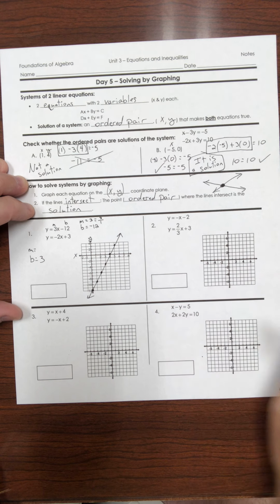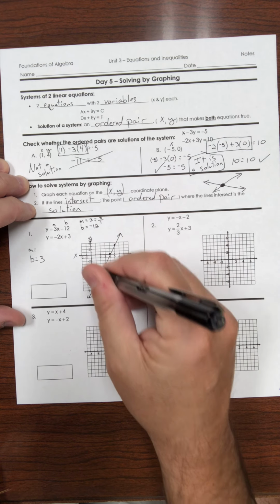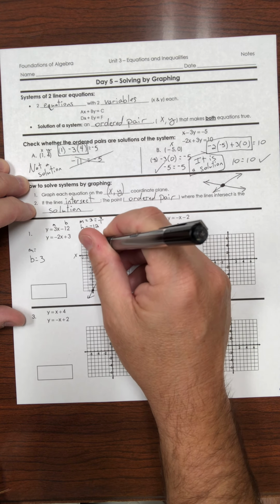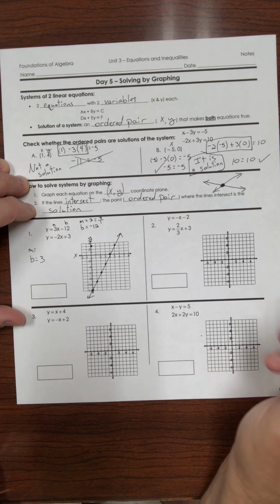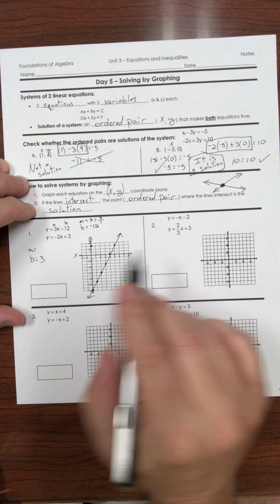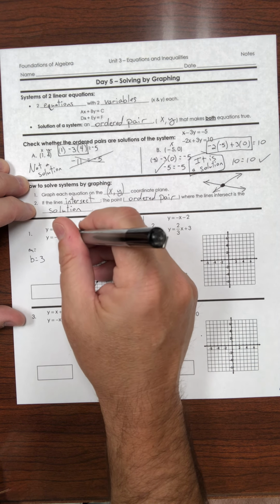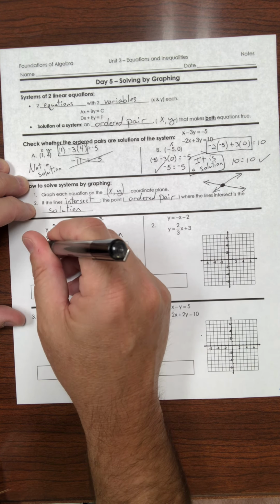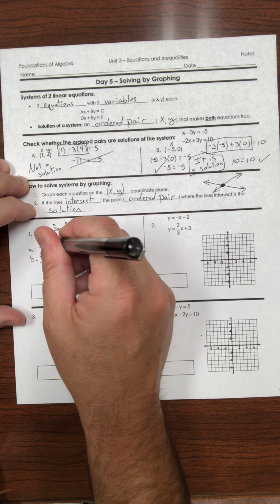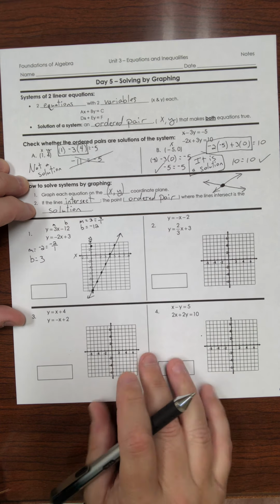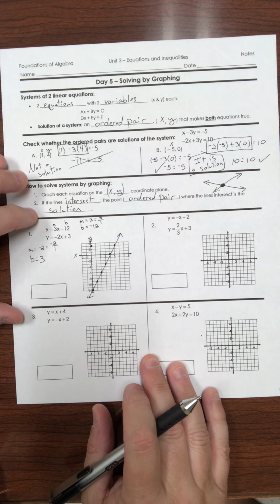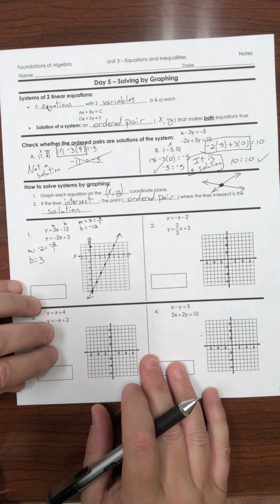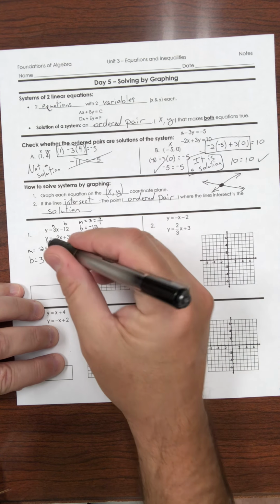I'm going to go to 3, wish I had a different color, not a big deal. I'm going to go to 3 on the y-axis and put a point. Remember, my starting point is always on the y-axis. Next, I'm going to look for my m. It's the number in front of the x, so it's -2, but remember, that is really -2 over 1. We want it to be a fraction. We want to be able to see that rise over run.